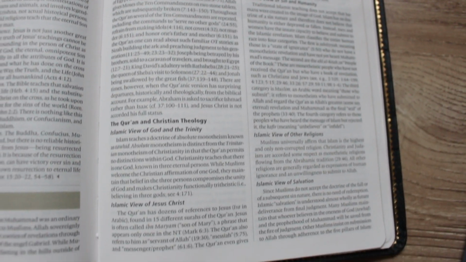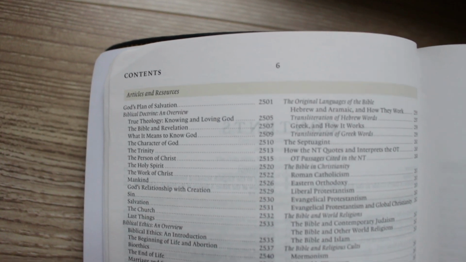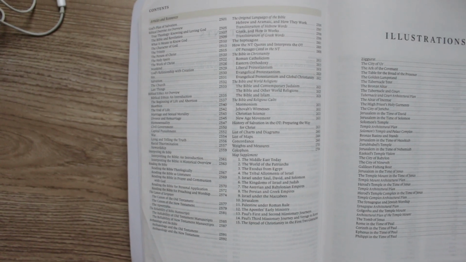I feel like this resource section is an underrated feature of study Bibles because sometimes you can't just whip out your phone and search it up, but if you have your Bible with you, you can flip to the back and figure out what you're looking for. Of course, as long as it has that included in the resource section.